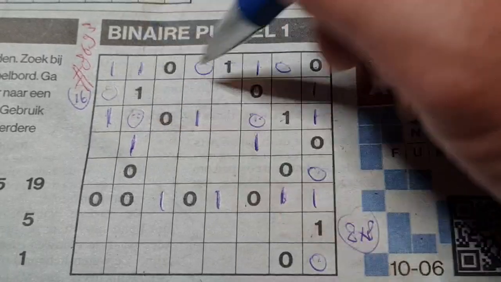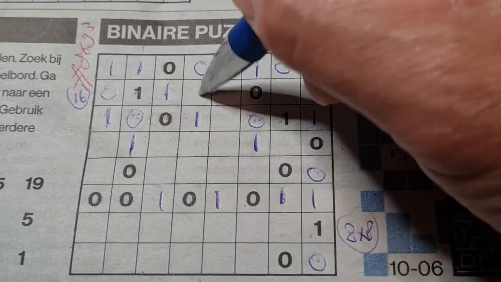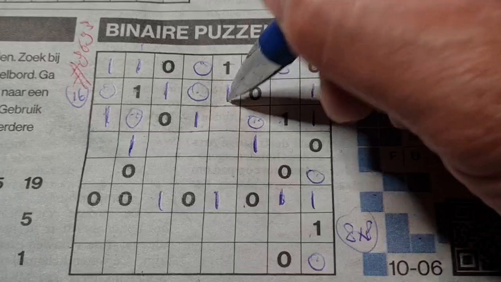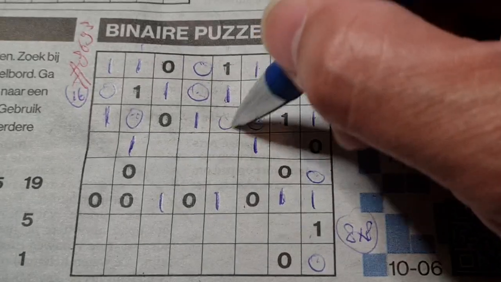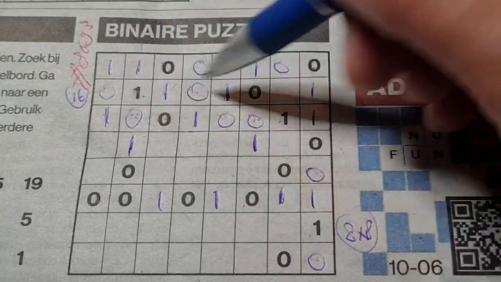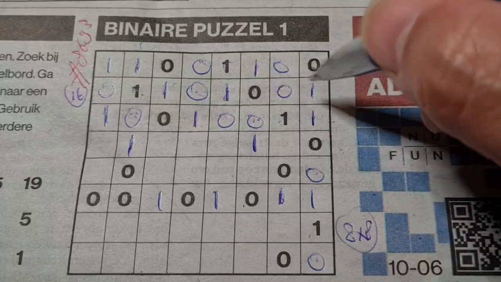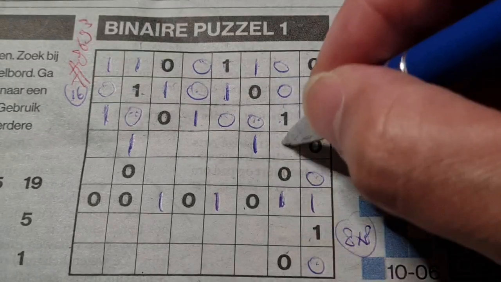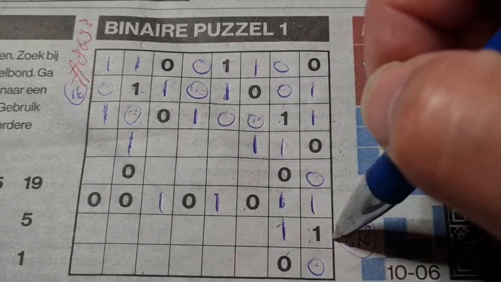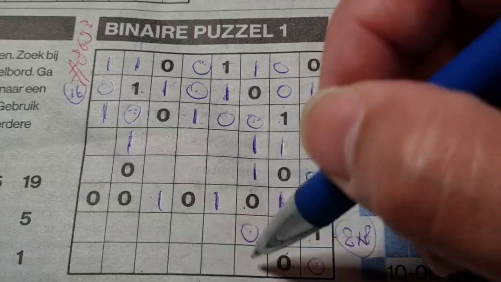Between the ones comes in O. Between the O's comes in 1. Double 1, here no, there no. Between the O's comes in 1. Double 1, here no, there no. 1, 2, 3, 4 ones, so the rest are O's. 1, 2, 3, 4 O's, so the rest are ones. Double 1, here no, there no. Double O, here 1, there 1.